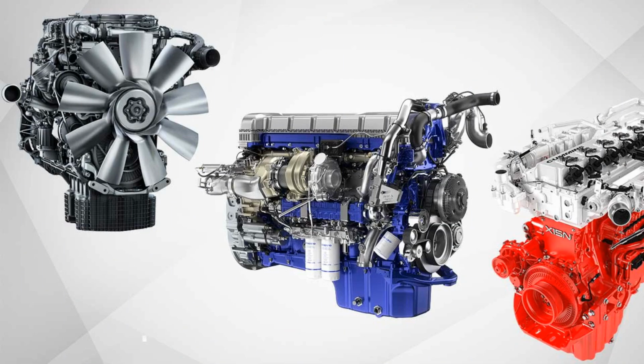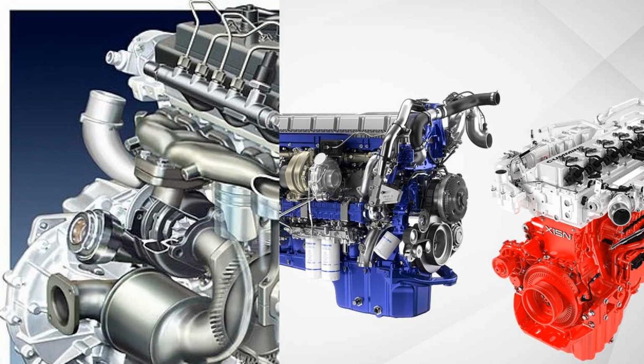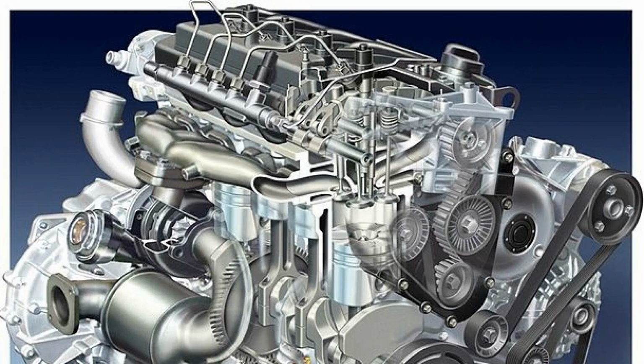In conclusion, the world of modern engines is diverse and continually evolving. From traditional internal combustion engines to innovative electric and hybrid systems, each type offers unique advantages and challenges. As technology advances, we can expect even more efficient and sustainable solutions to emerge, shaping the future of transportation. Understanding these varieties not only enhances our appreciation for engineering but also informs our choices as consumers.